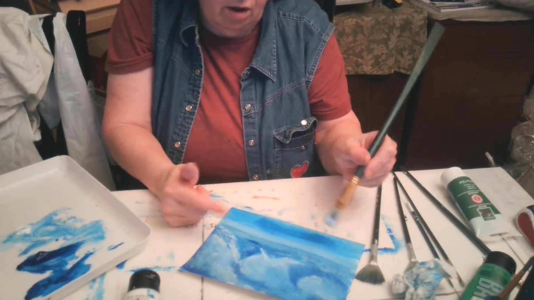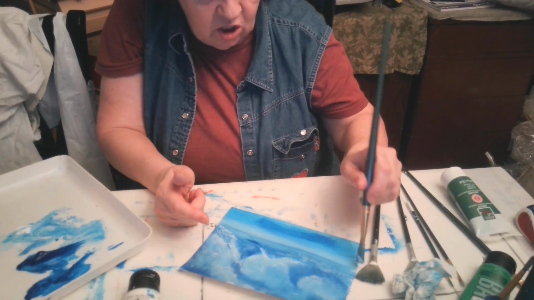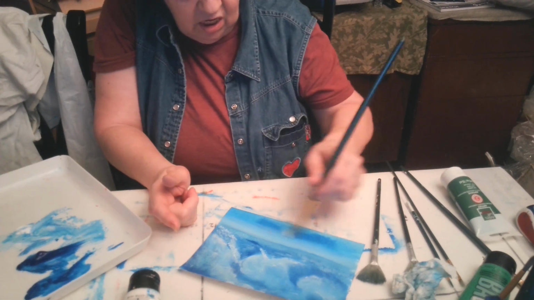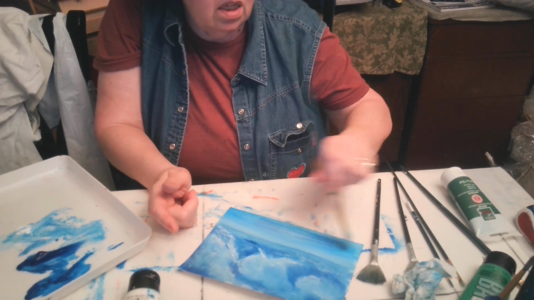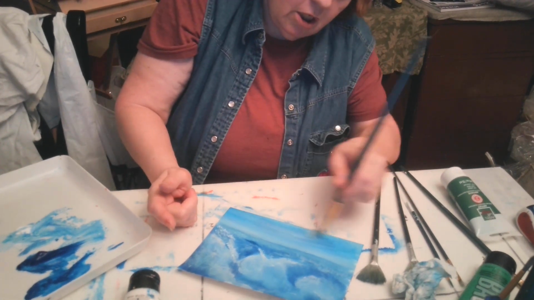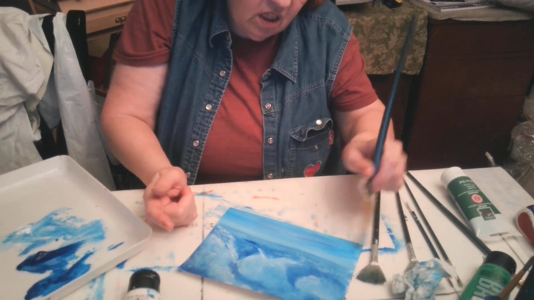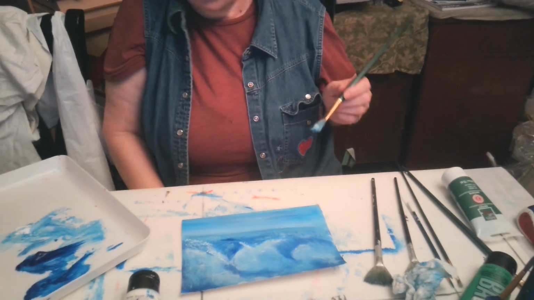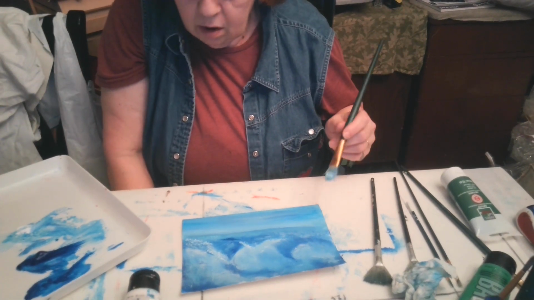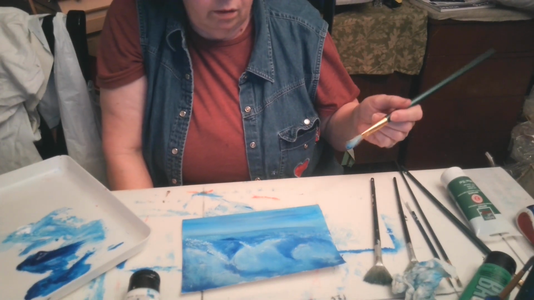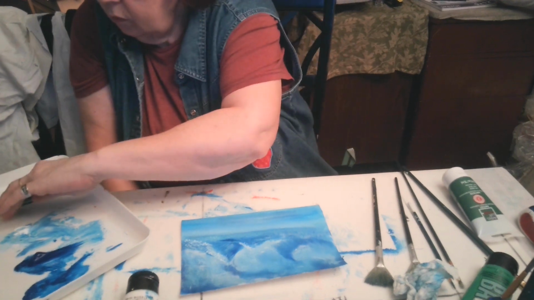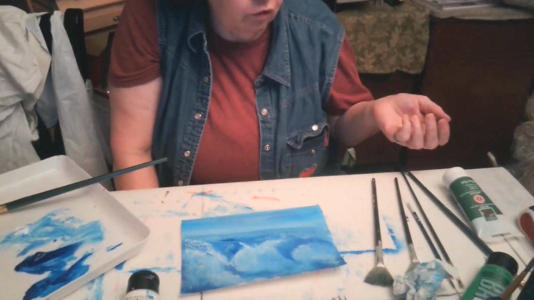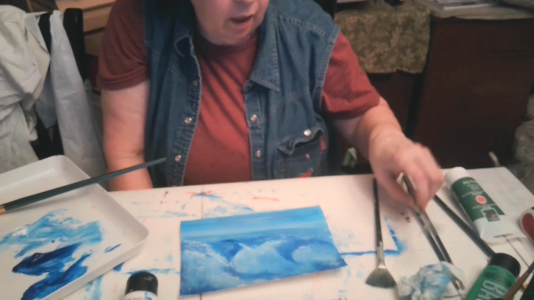Okay, and I've already got my shoreline. I didn't even have to do anything. I just took the lighter blue up to it and down to this. Okay. And then we'll go over here and I'm going to do my waterfall or spillway second.